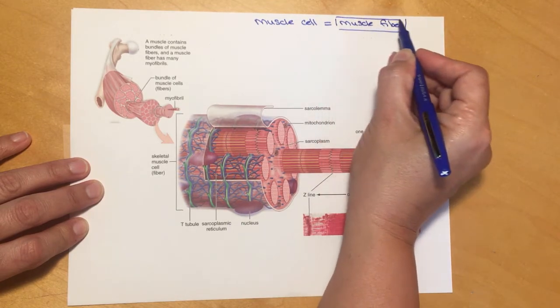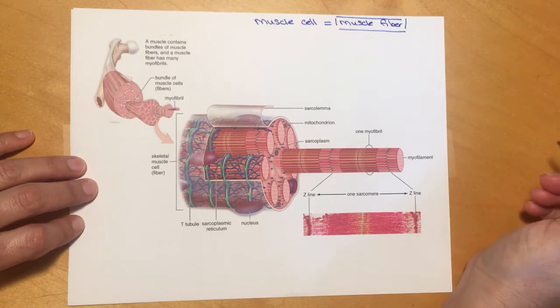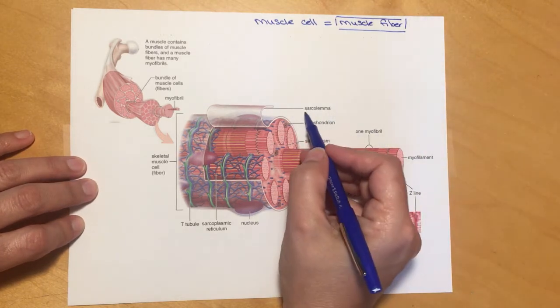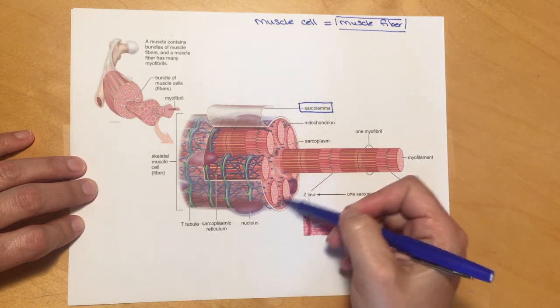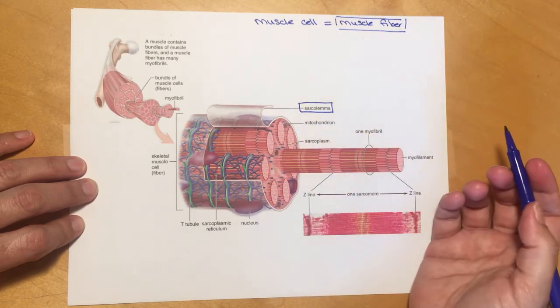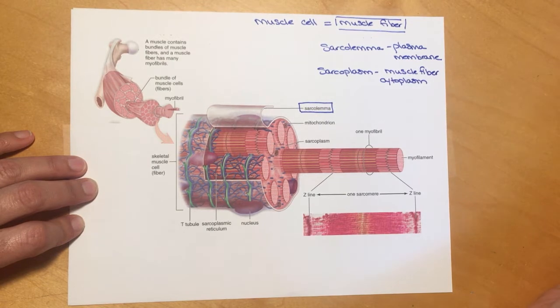And this isn't the only thing in a muscle cell that is similar to other cells but has a different name. So for example, the sarcolemma, you can see that right here. The sarcolemma is the plasma membrane around a muscle cell. We also have the sarcoplasm. This is the cytoplasm that's inside a muscle fiber.